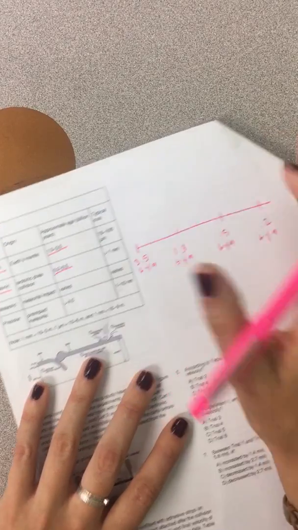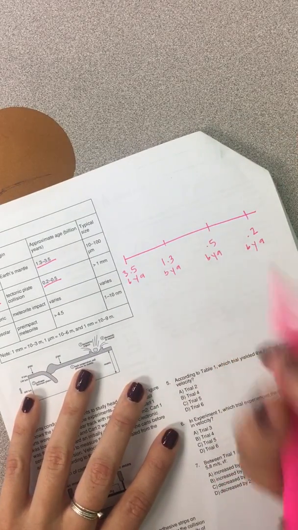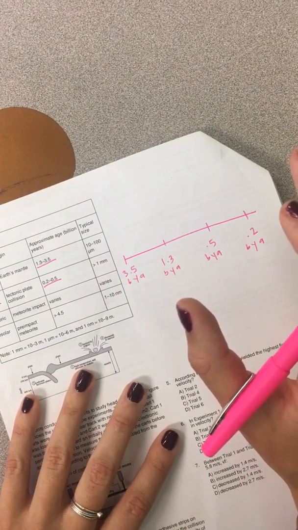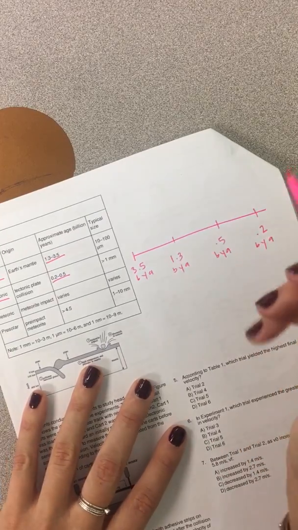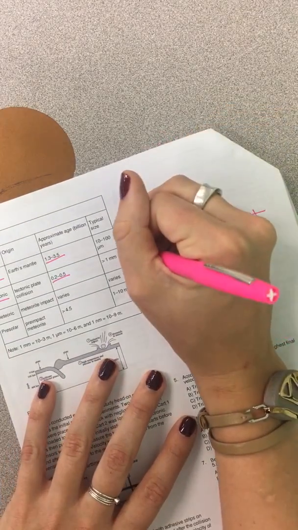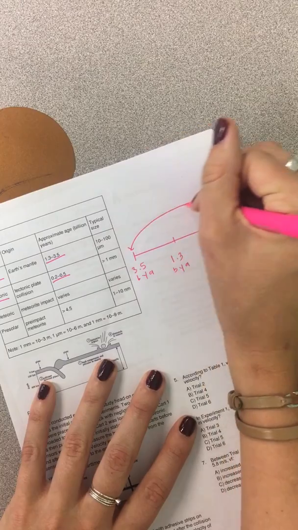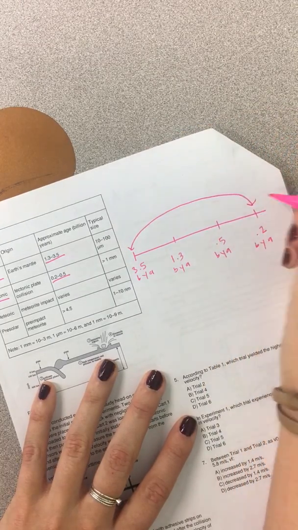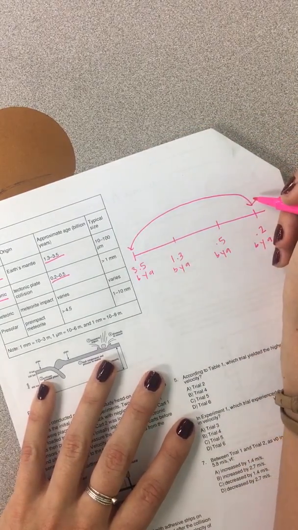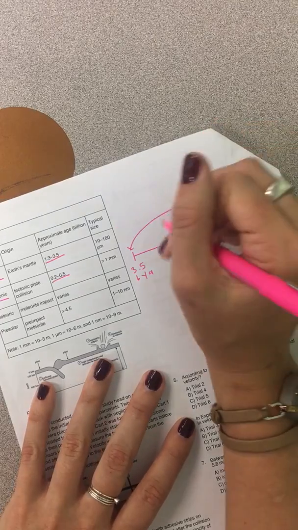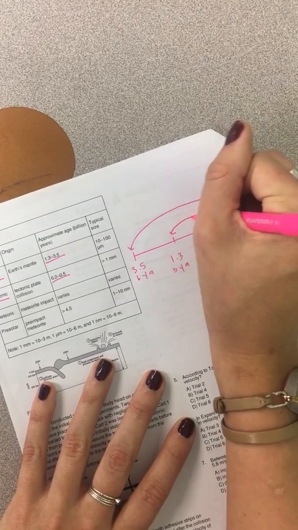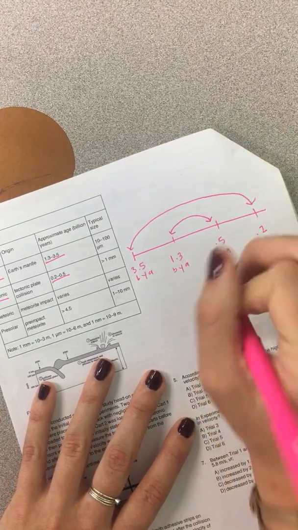Now this is why this question is difficult. They say how much older, so there's two ranges here. This is the biggest difference they can have with each other, 3.5 and 0.2 billion years, and that's a subtraction problem. And then this is the smallest distance that they can have, 1.3 and 0.5.